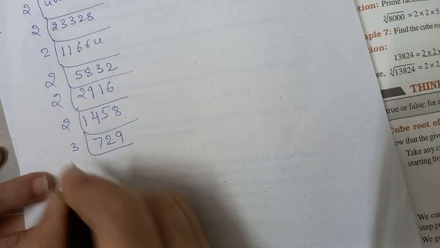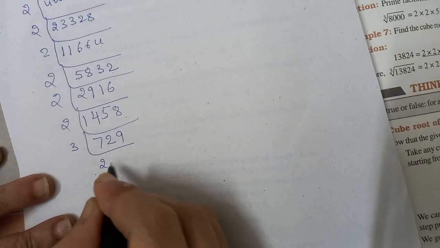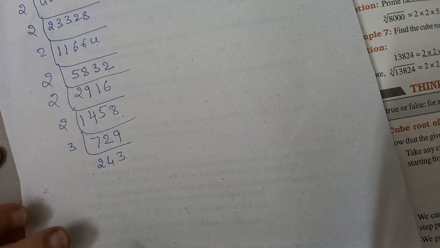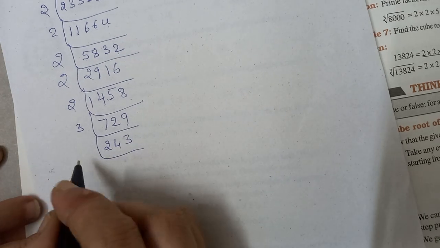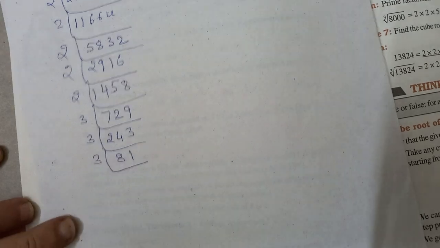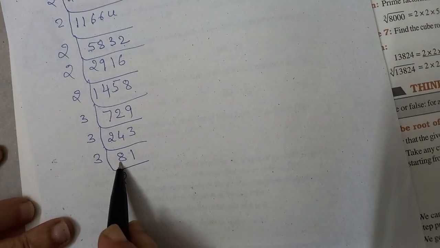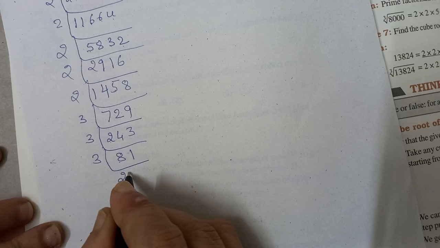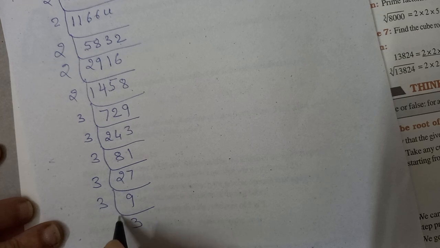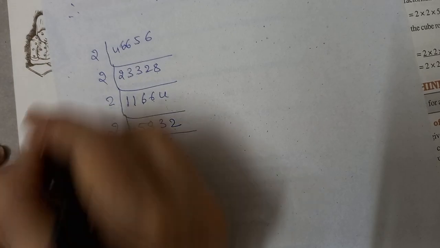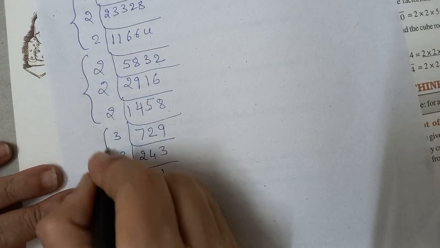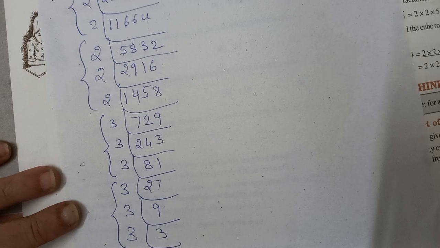Here you should divide this by 3. Taking 7, 3 2s are 6, 1 is remaining, 3 4s are 12, and 3 3s are 9. Again by 3. 3 8s are 24, 3 1s are 3. Then by 3 again. 3 2s are 6, 2 is remaining, 3 7s are 21. Then 3 9s are 27, 3 3s are 9, 3 1s are 3. Here we are getting triplets of these numbers.